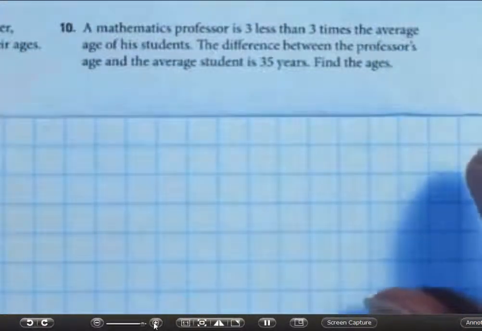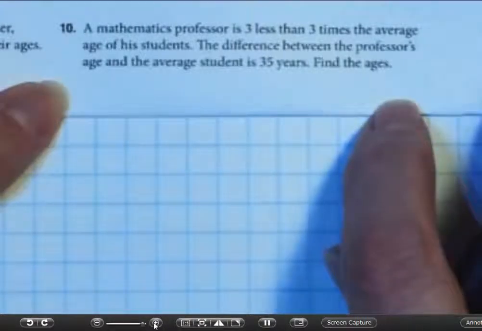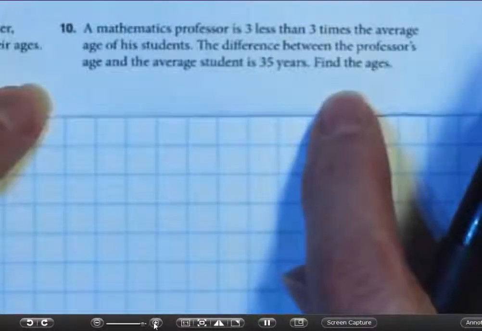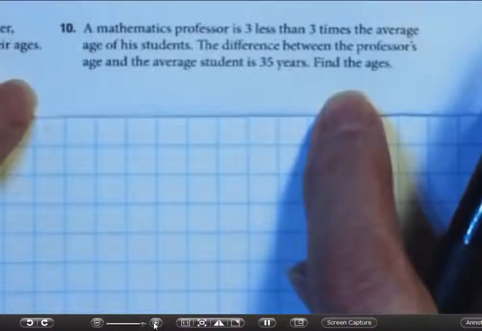So we have a story problem here involving systems of equations. A mathematics professor is 3 less than 3 times the average age of his students. The difference between the professor's age and the average age student is 35 years. Find the ages. So that's the story problem we're going to be working with.